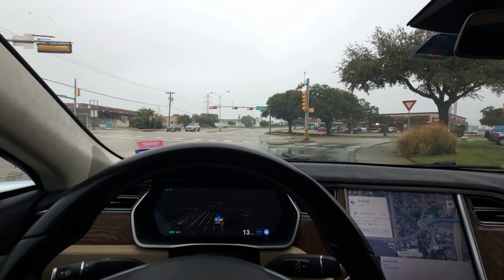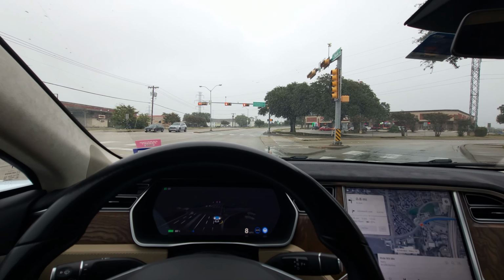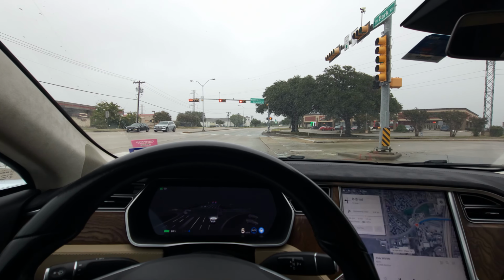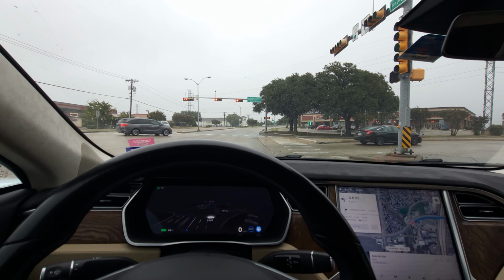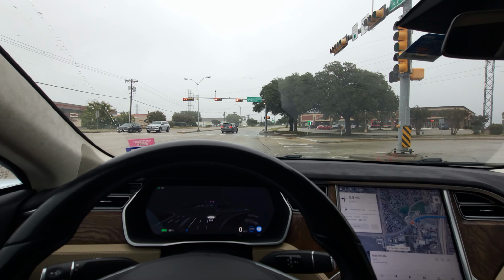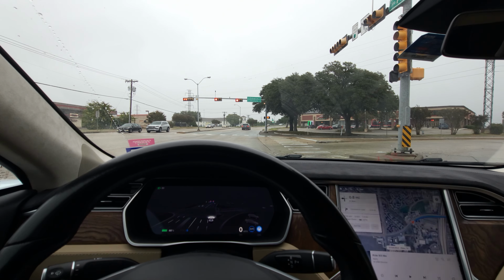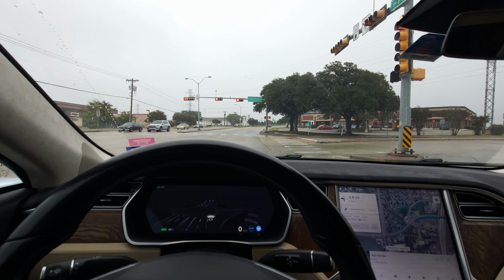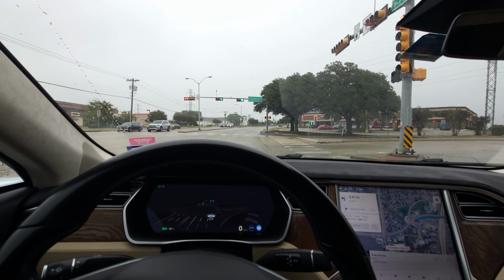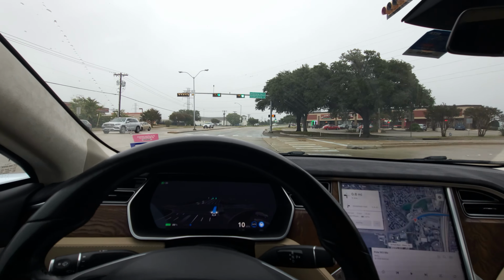I do have to report that I did have a slowdown at a green light, which was not appropriate. I had to hit the accelerator. So that was an intervention, not a disengagement. And then I had one disengagement also where it wasn't gauging the speed of cross traffic coming from the left as we were about to take a right turn onto a main road. And it hesitated, like it inched out, then hesitated.